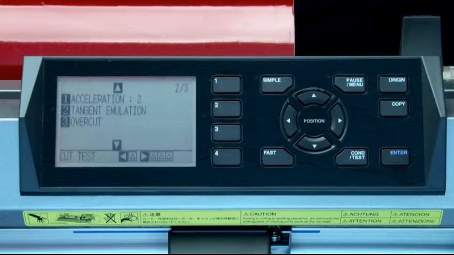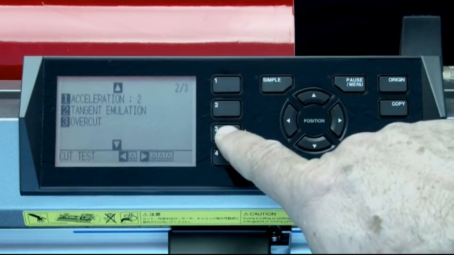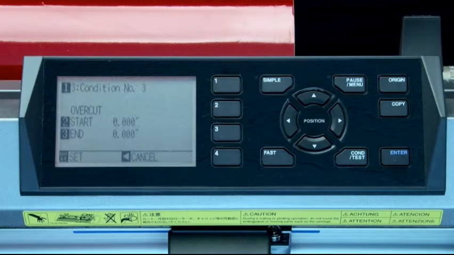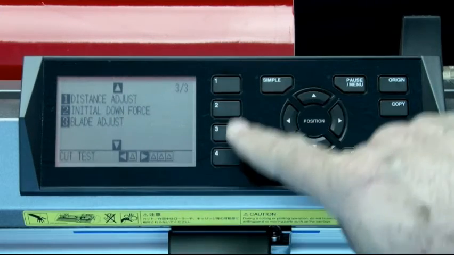The next 2 settings relate strictly to tangential emulation. Overcut determines how far to overcut the corners, as in the case of mode 1, or the start and end point of a shape in mode 2. There's only one more setting that we would like to cover. This is the initial downforce setting.